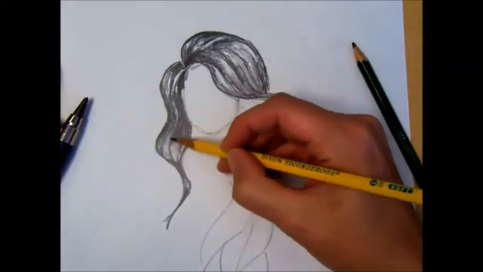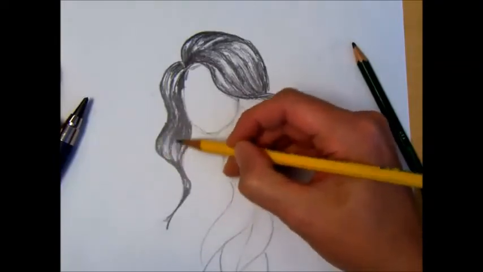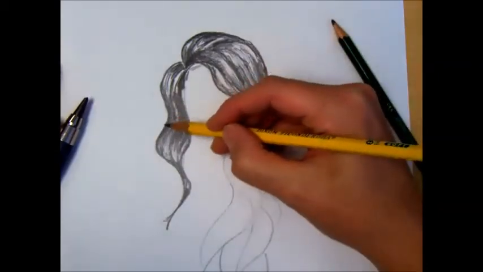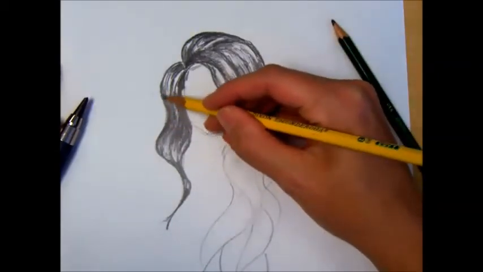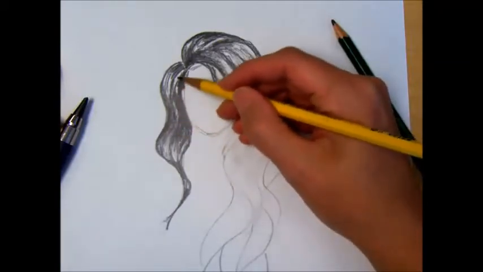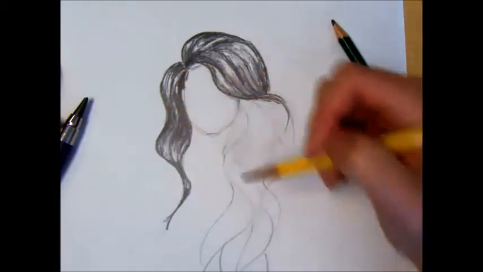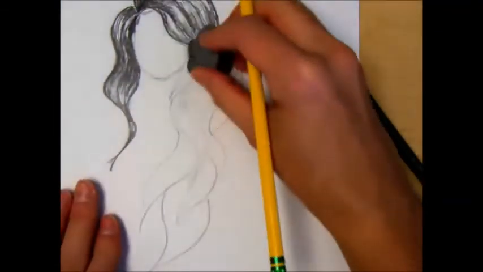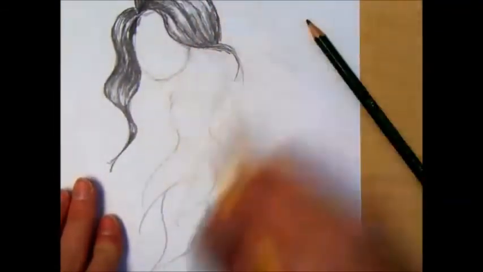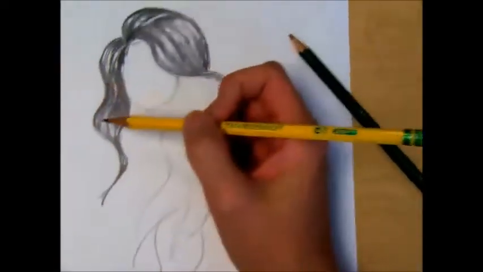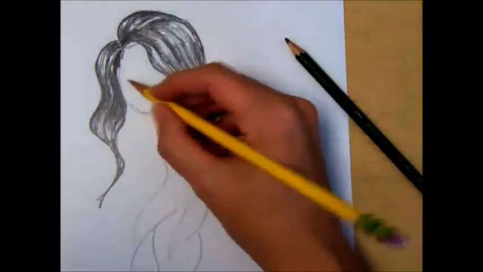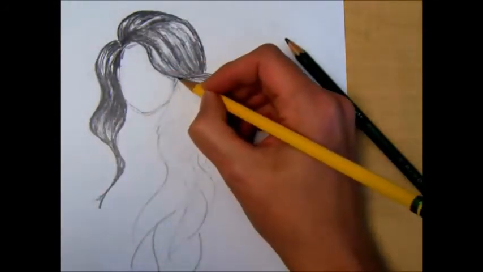And it's not as time consuming with ink as you'd think it might be. Now it's really good, I'm right-handed, to work from the left to the right. I started from the right side, now I'm getting smudgy over here, so be careful not to do that. Let's put her ear on this side.